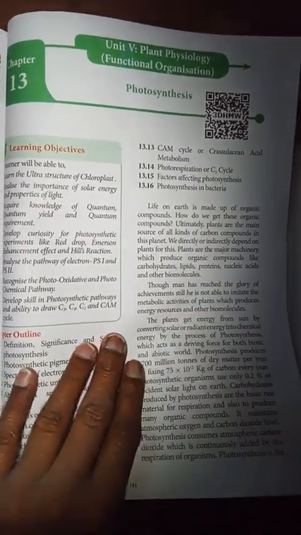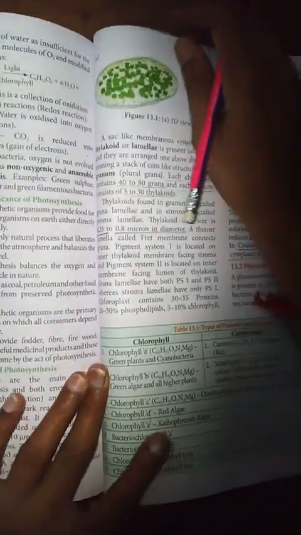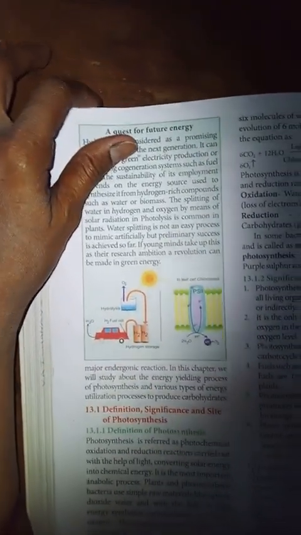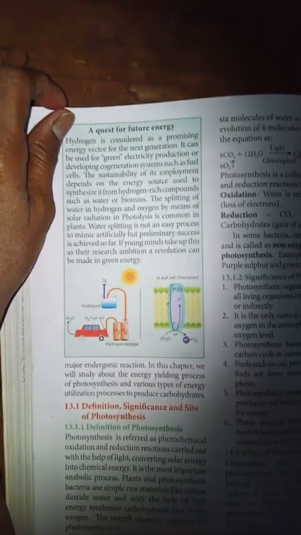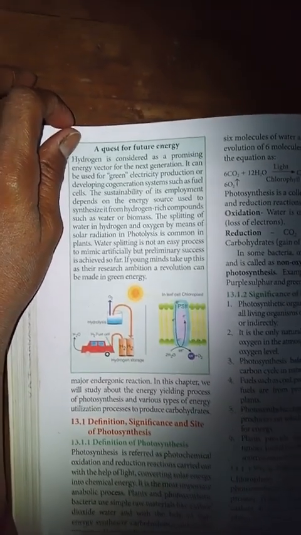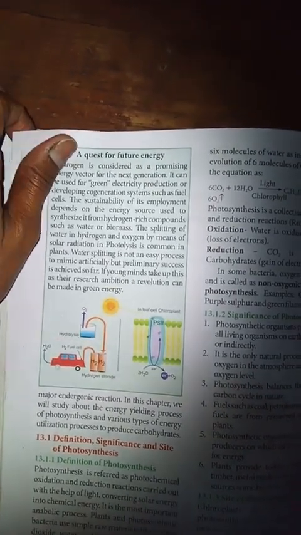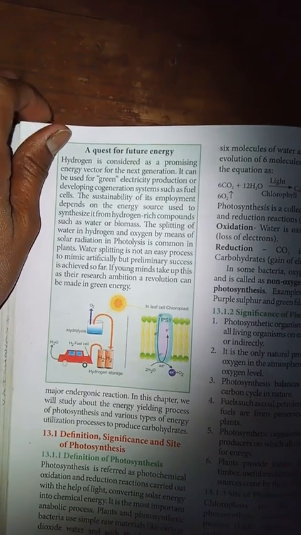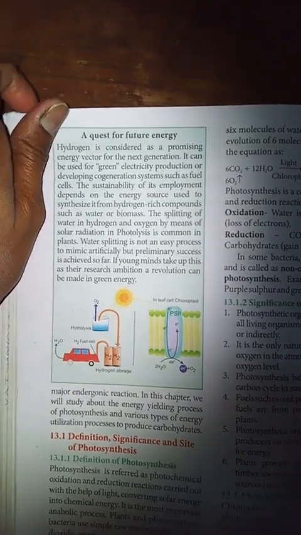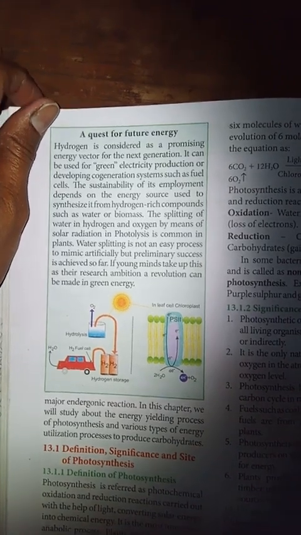இதில் நம்ம ஃபஸ்ட்டு என்ன பார்க்க போகிறோம் அப்படின்னா photosynthesis. Photosynthesis, what do you mean by photosynthesis? Photo means light. Synthesis means production of or the manufacture of food by the plants using light is called photosynthesis. Simply we mean by that.